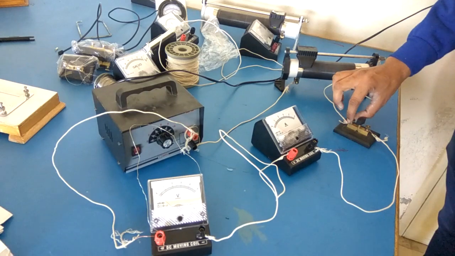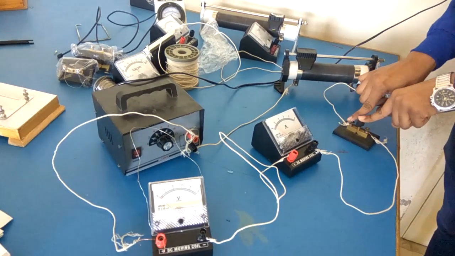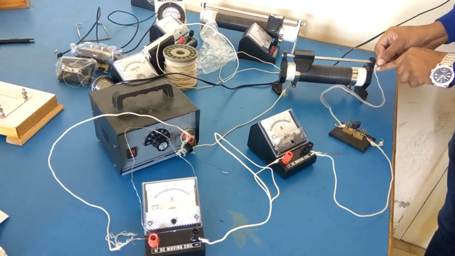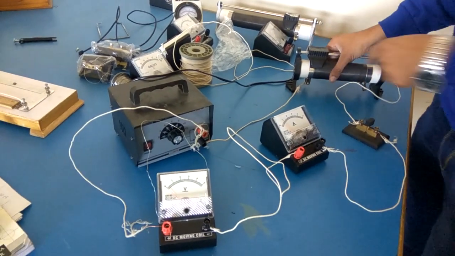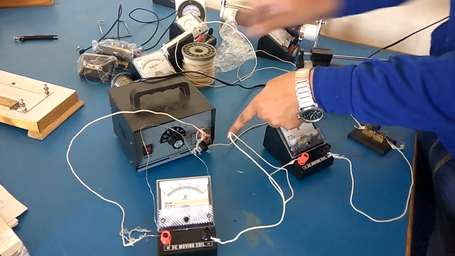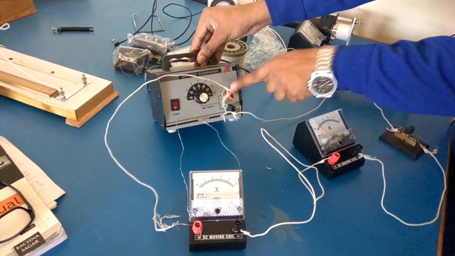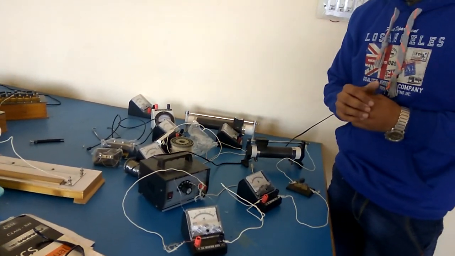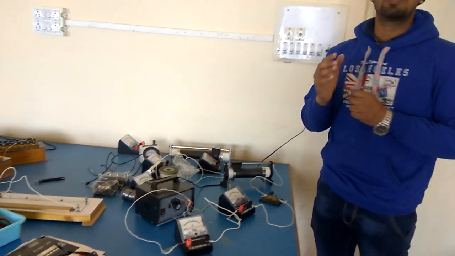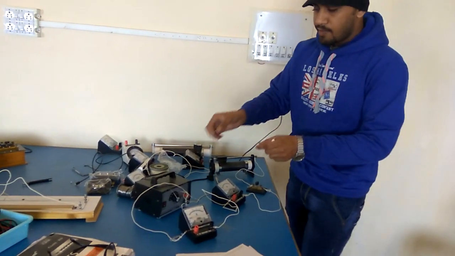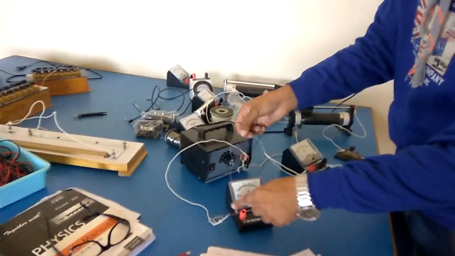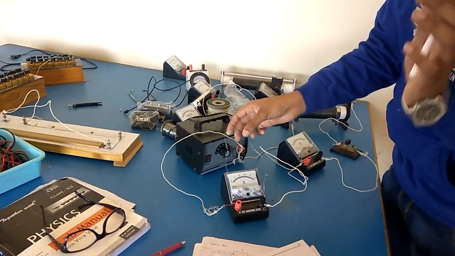The next terminal of the key is connected with one upper part of the rheostat. The lower part of the rheostat is connected with the negative terminal of the battery eliminator. In the circuit, the resistance wire is connected parallel to the voltmeter.